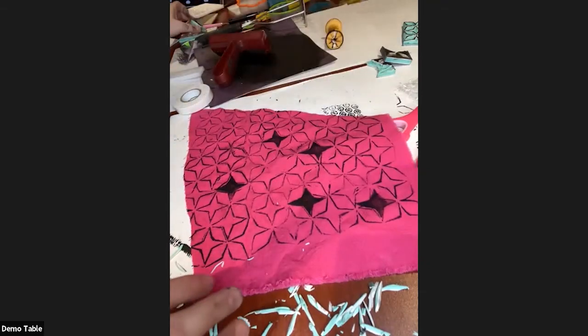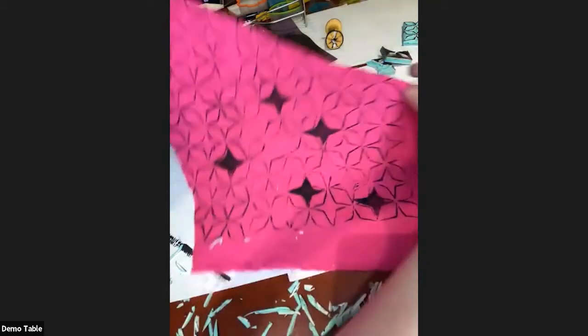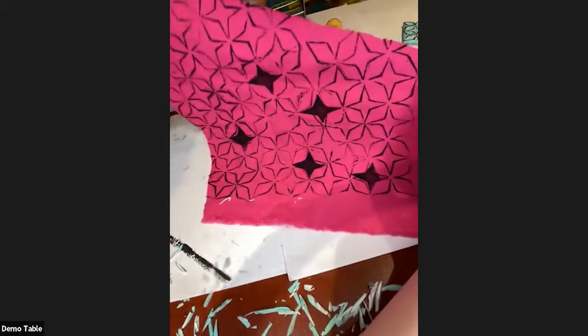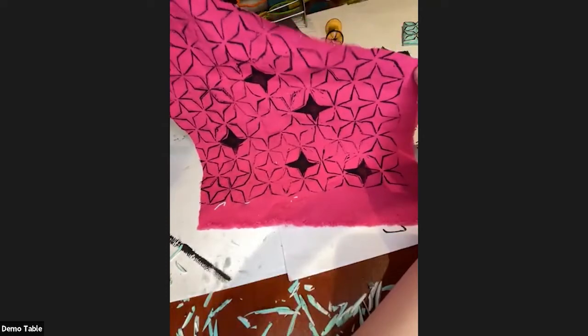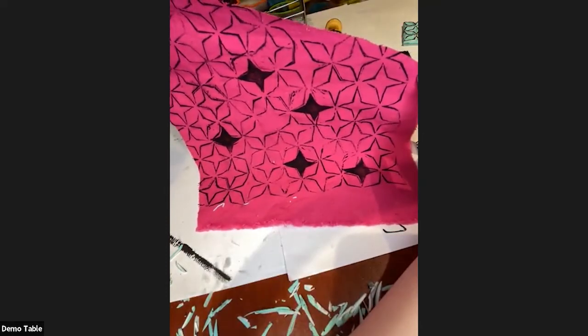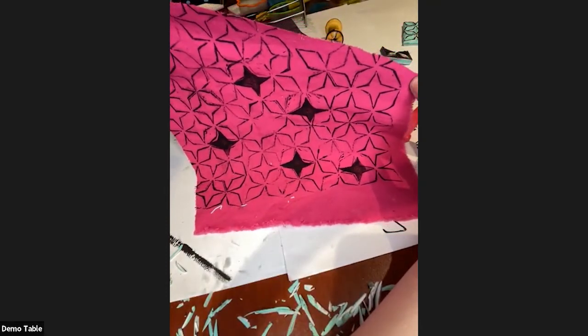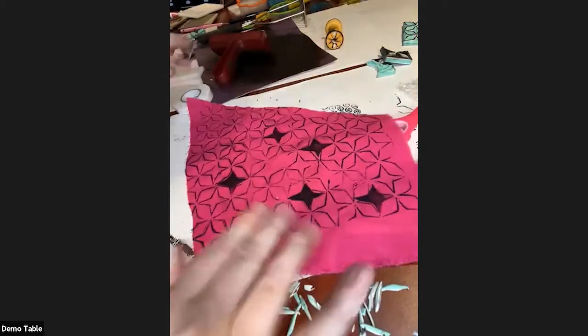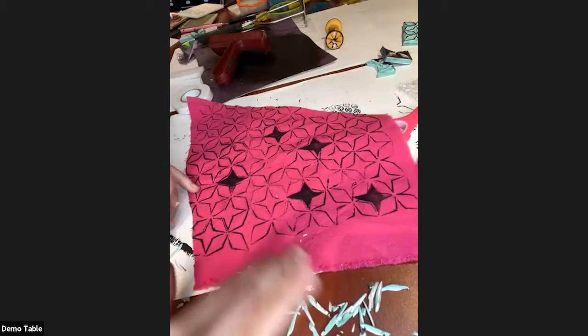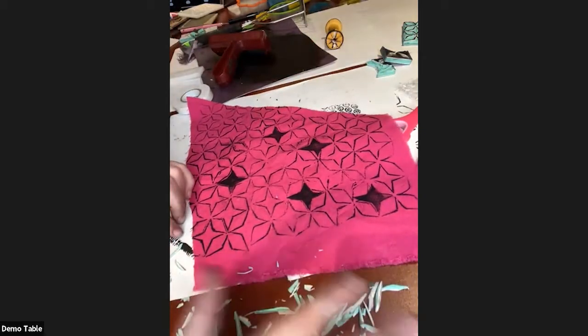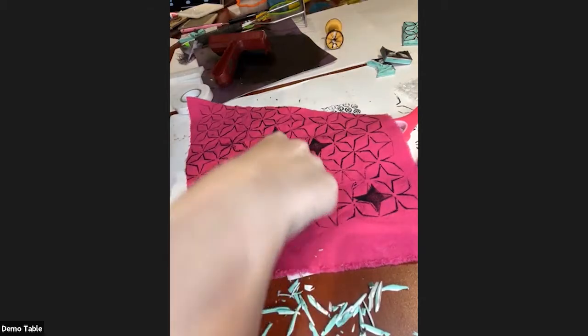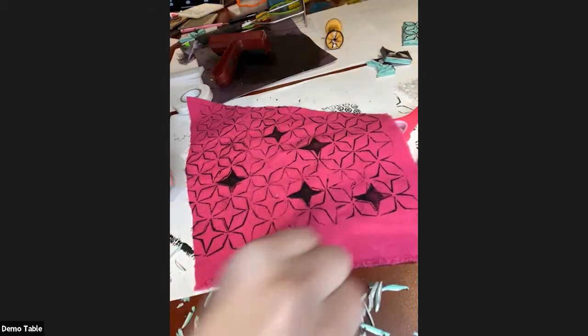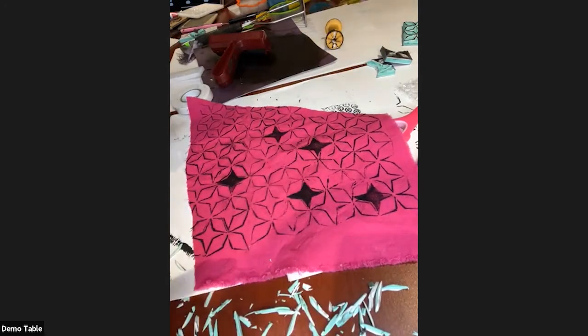Okay, so we went from a boring pink piece of cloth to a cloth with some different layers going on. It's a lot more usable and inspiring than just plain fuchsia, which I had left over from an old school project. So this is a way better use for it.